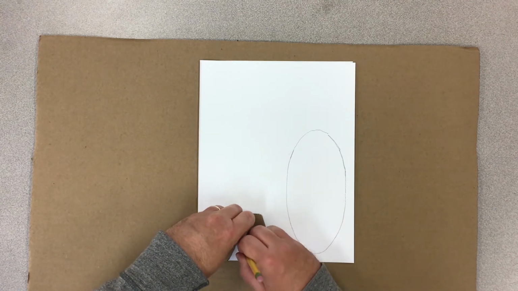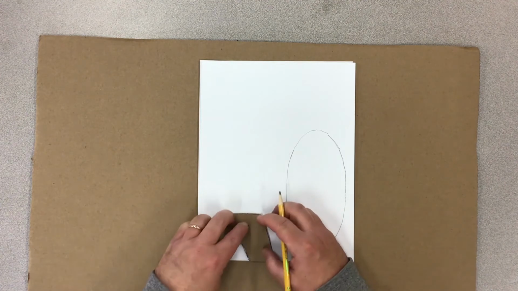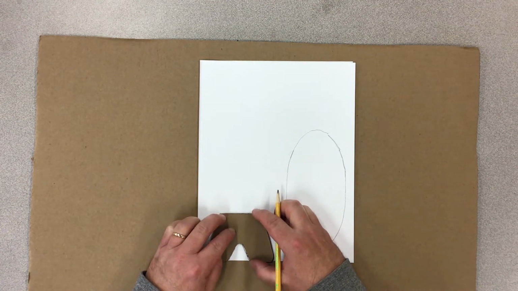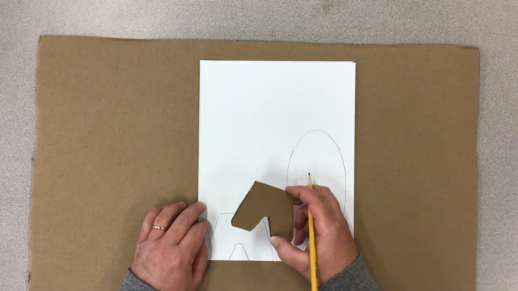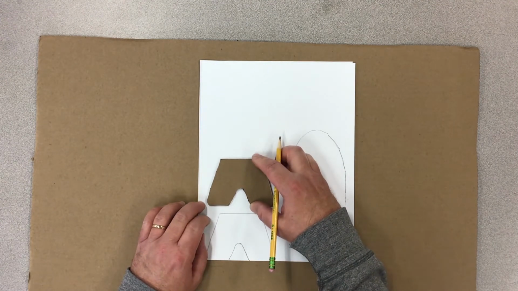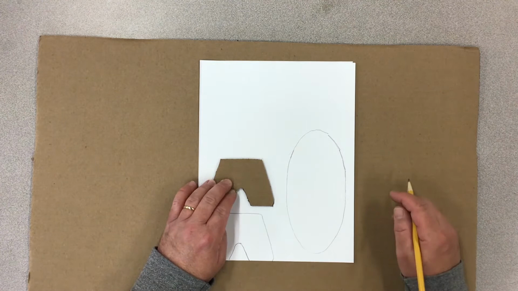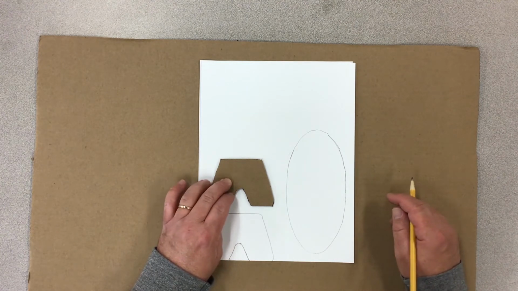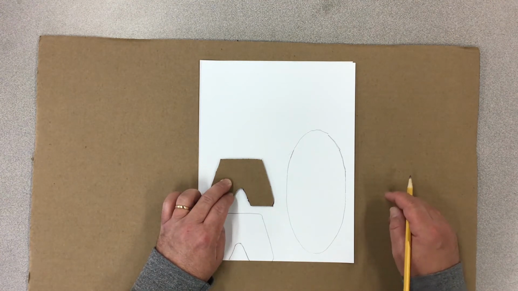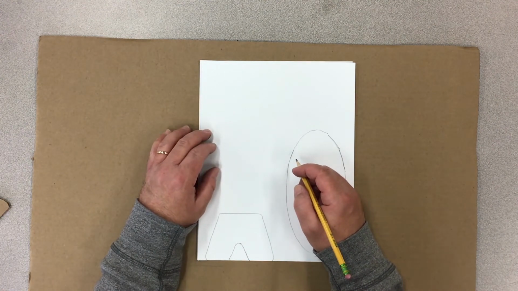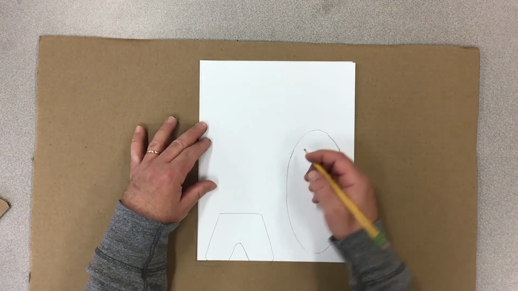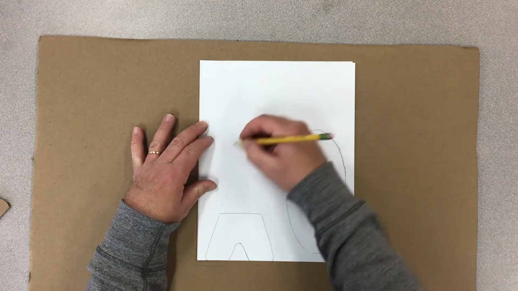If you are creating a bipedal dinosaur with two legs, you will only need to trace one of these shapes. If you are making a quadrupedal or four-legged dinosaur, you'll need two. Also, think about the head and the tail.